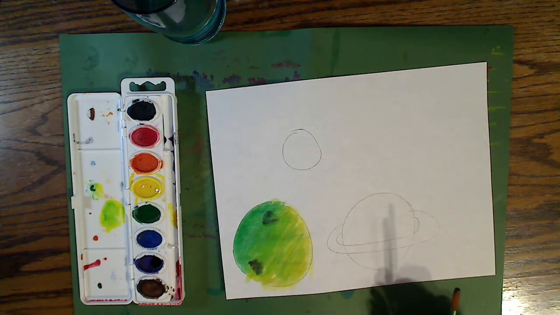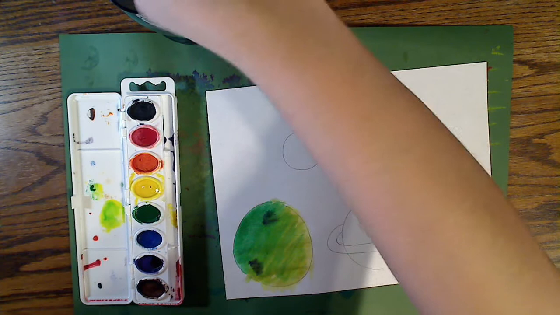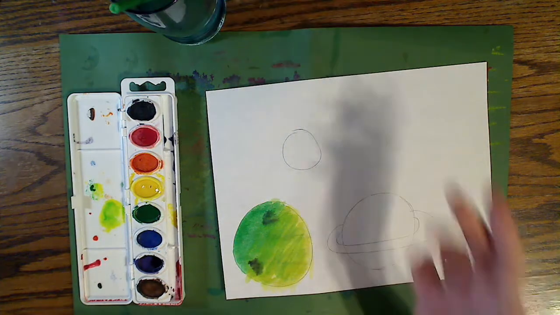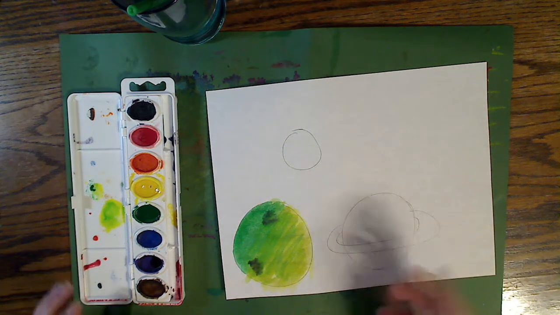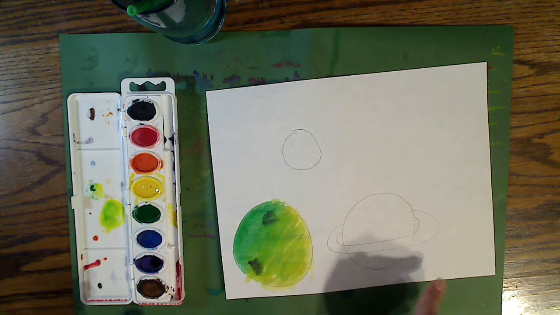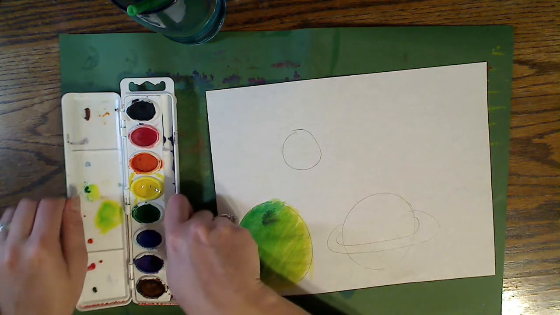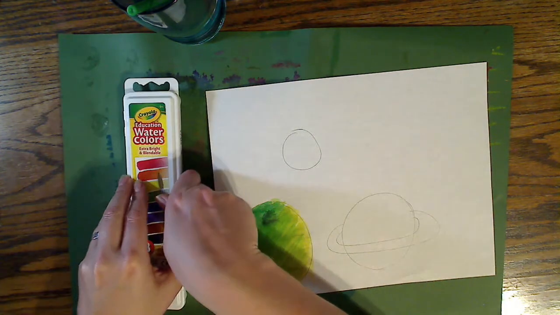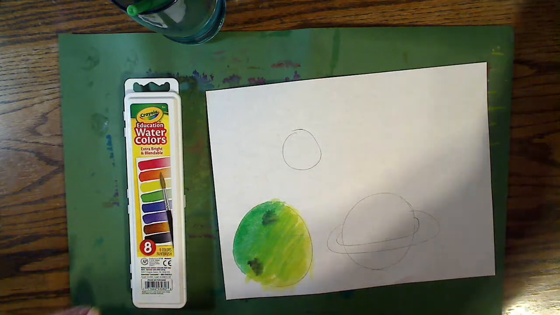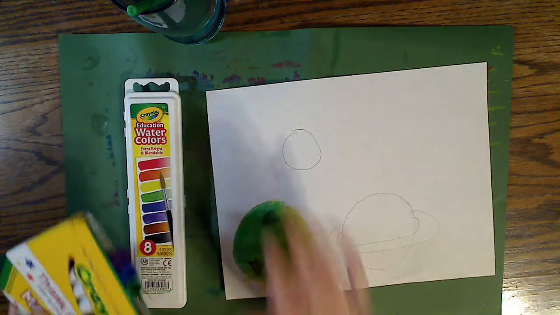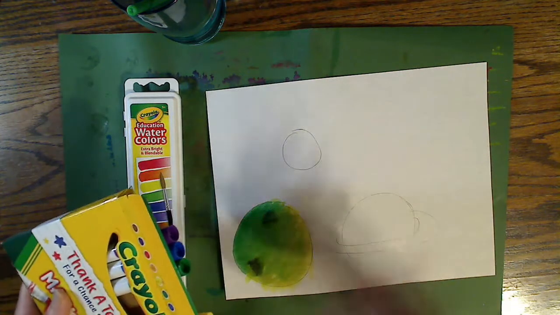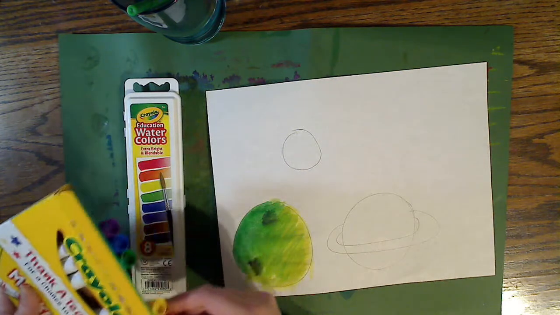I like it. Okay. I could stop using watercolor paints and I can switch to markers or crayons or anything like that. I can draw some more planets here too. I think I want to switch to some markers. Now remember, you don't have to keep switching materials. I'm just showing you guys a bunch of different things you can do.